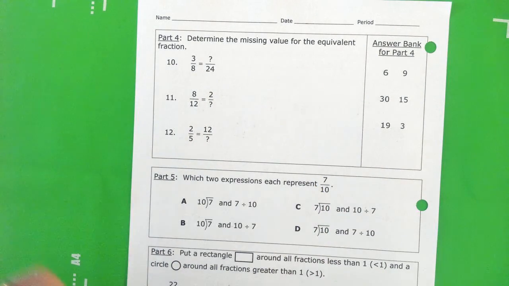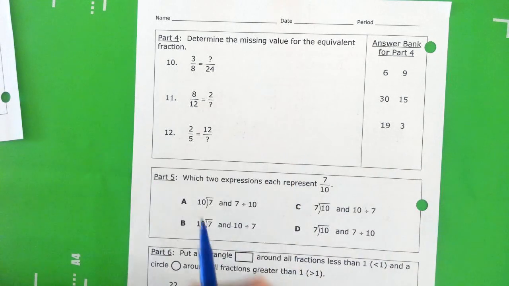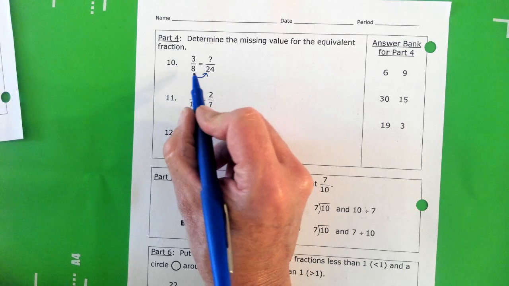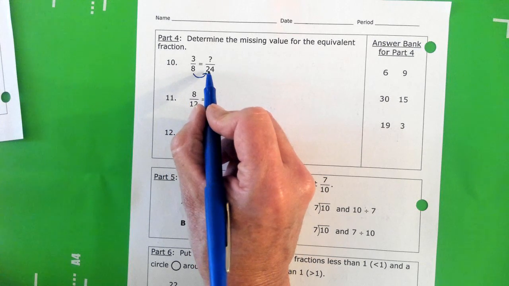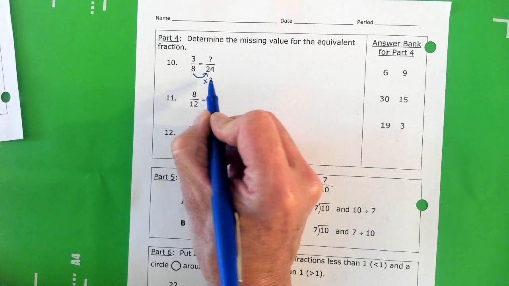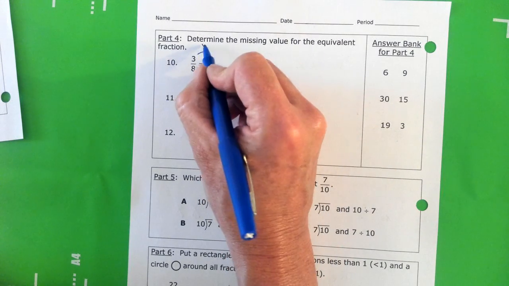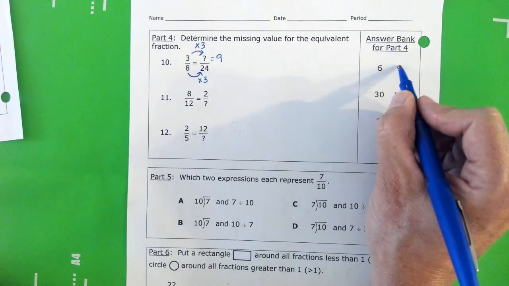Switch to blue. Turn my paper over. Okay, determine the missing value for the equivalent fraction. Oh, okay. So it's like an EFT chart, but they've skipped. Like 8 went directly to 24. So it didn't go 8, 16, 24. It just went straight to 24. That would be times 3. So what you do to the bottom, you must do to the top. What's 3 times 3? 9. Is that an answer? Hot dog.